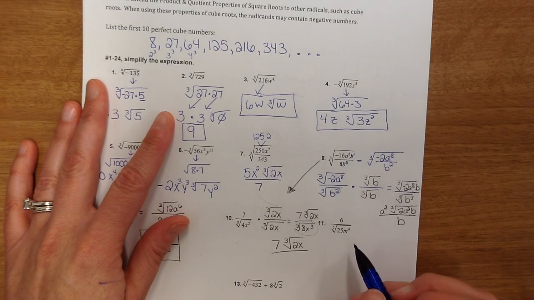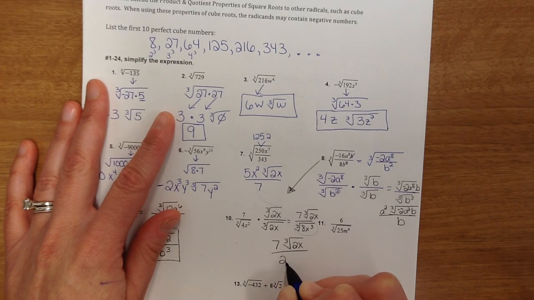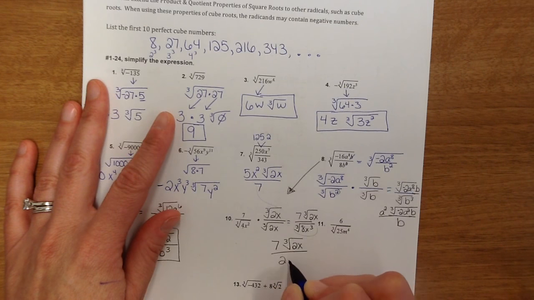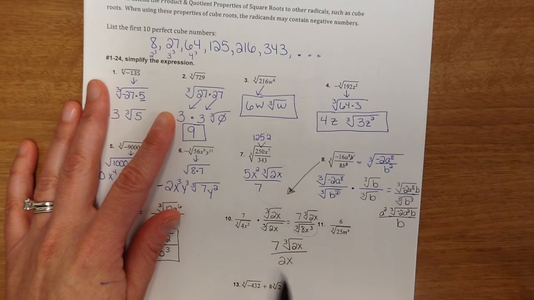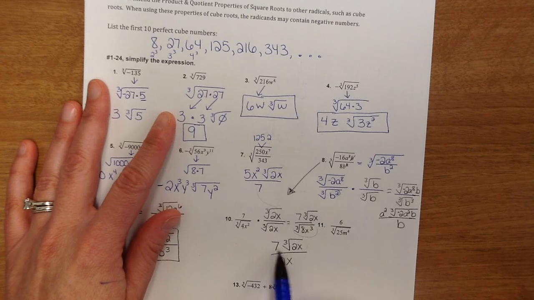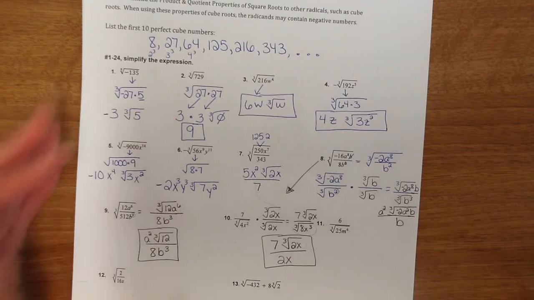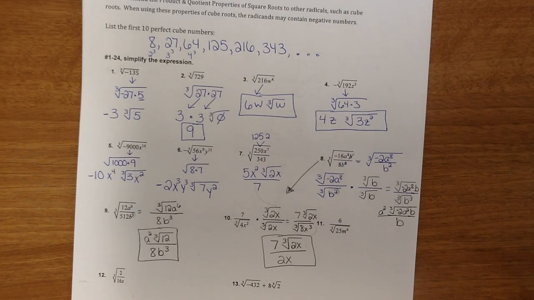But now we can clean up the bottom. So the cube root of 8 is 2. The cube root of x cubed is x. Now you can only reduce these two. You cannot go in there, even though they look the same, you can't. It's protected by this radical. So this would be my final answer. Okay? So why don't you guys try 11? Go ahead and pause it here and try 11. Let's see how you do.